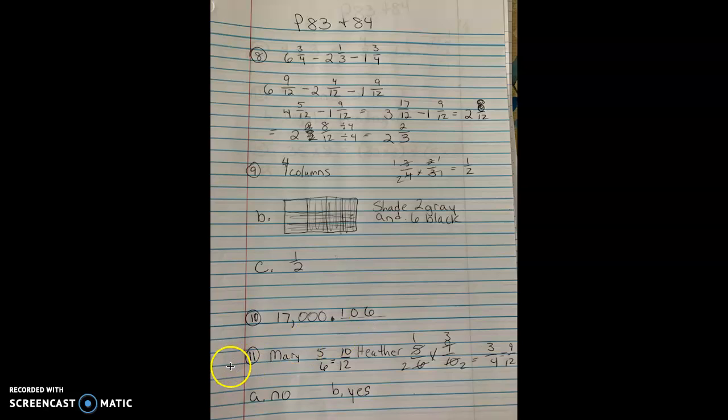On question number 11, Mary worked 5/6. Heather worked, let me get my paper so that I can read it off the paper, 9/10. So I'm multiplying 5/6 times 9/10. So then I cross canceled.